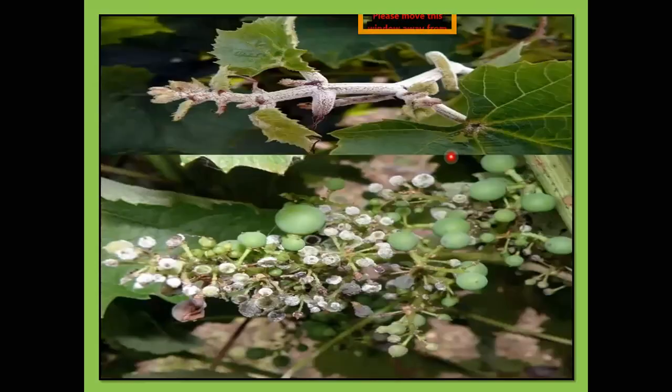These infected berries become leathery and wrinkled, with reddish to brownish discoloration. Such infection reduces the quality and quantity of berries, particularly the bunch, and the juice quality is reduced.